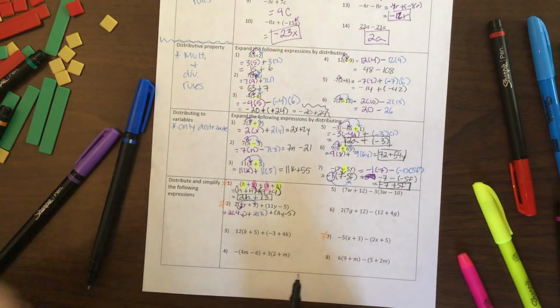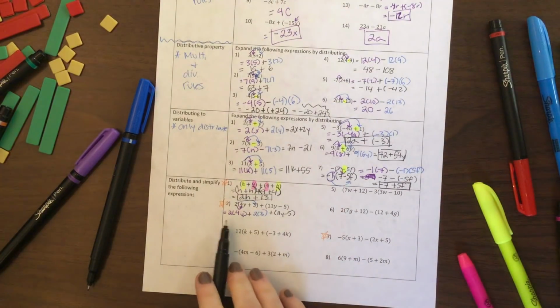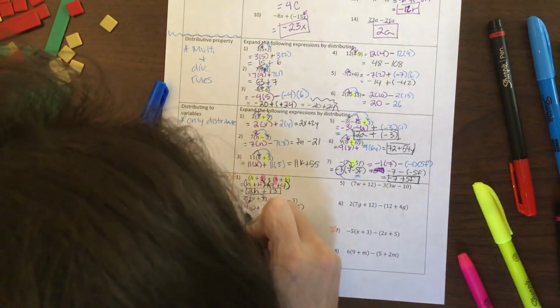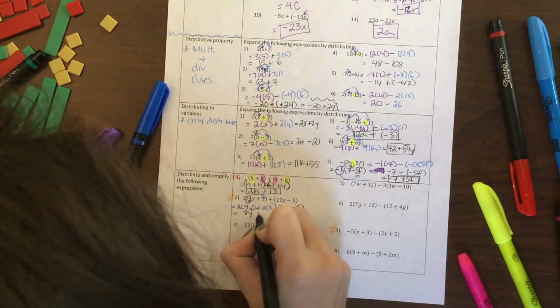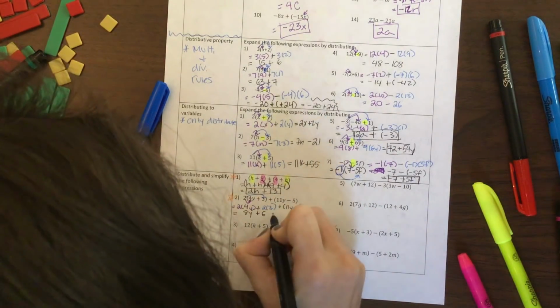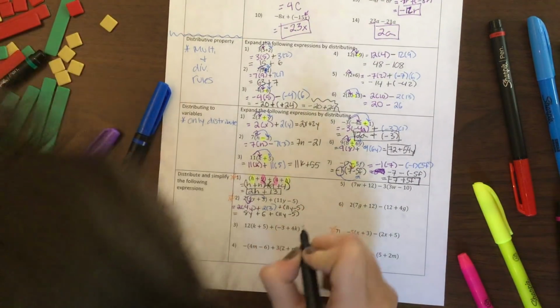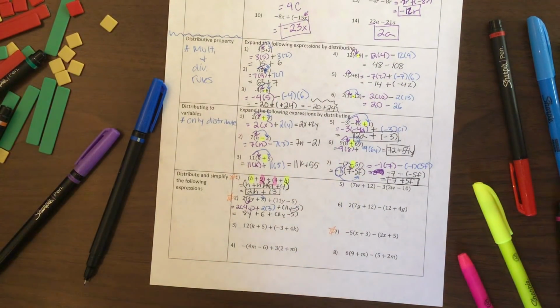Nothing about it is changing yet. So then I go ahead and multiply these out. 2 times 4y is 8y, plus 2 times 3 is 6. Then the rest of it stayed the same. So I distributed and distributed fully.